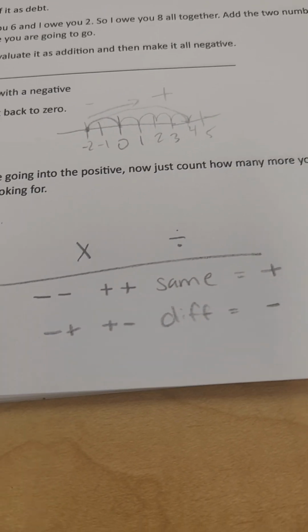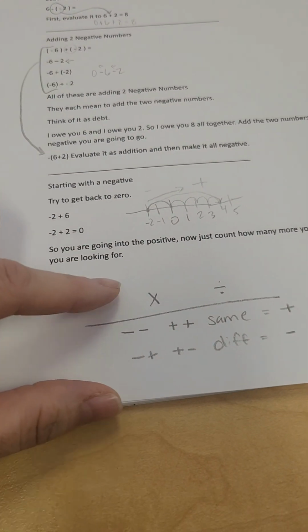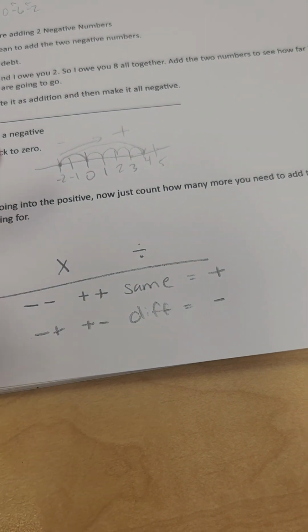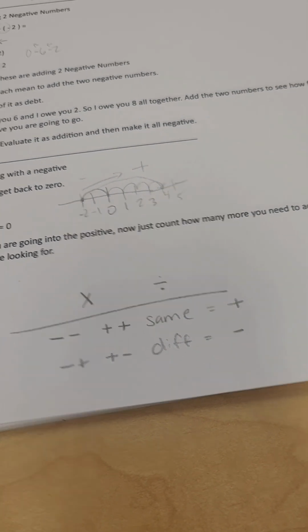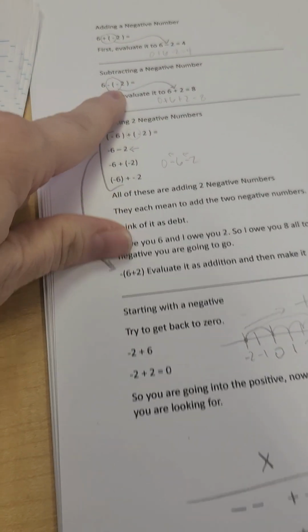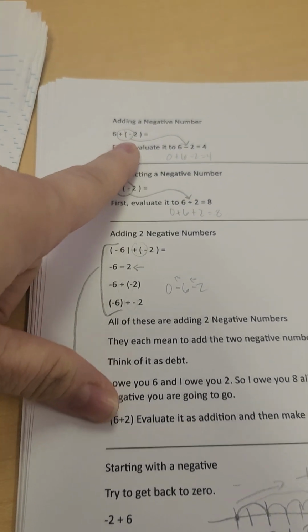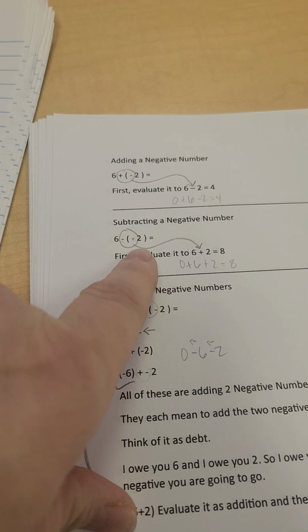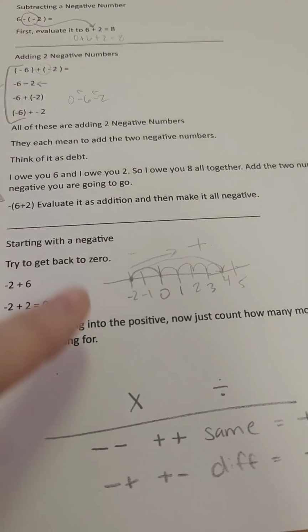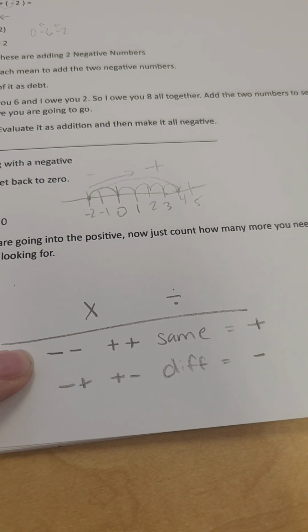The other part is people mix up the adding and subtracting rules and the division and multiplication rules. They'll be like, oh, 2 negatives make a, don't think about that. Minus a negative is what I call this. Okay, this is adding a negative. This is subtracting a negative. This down here is different. The multiplication rules are easy.